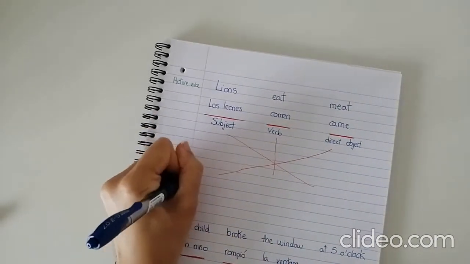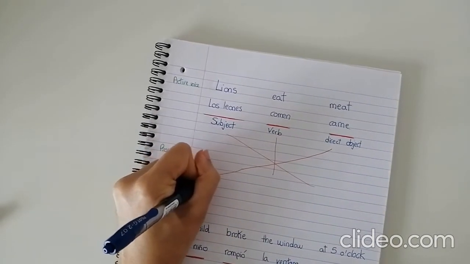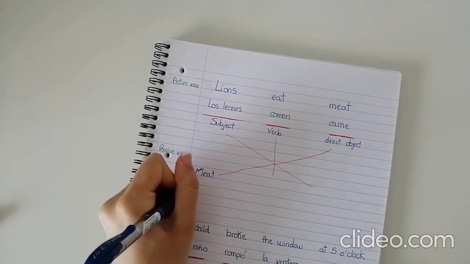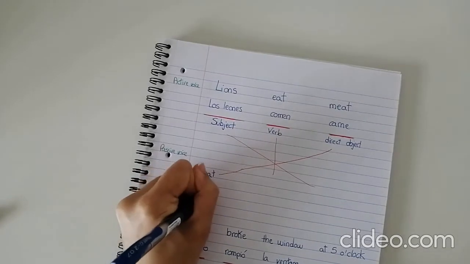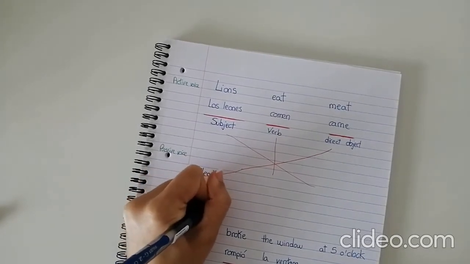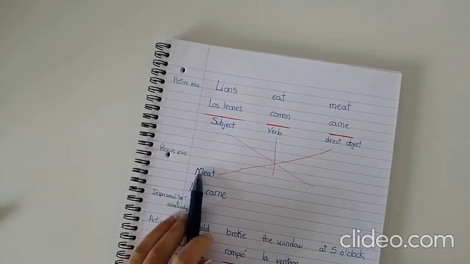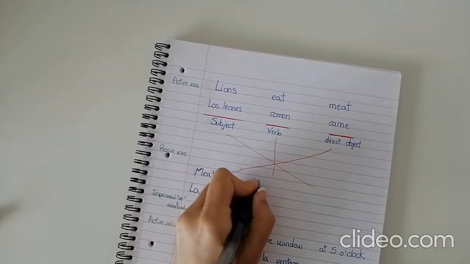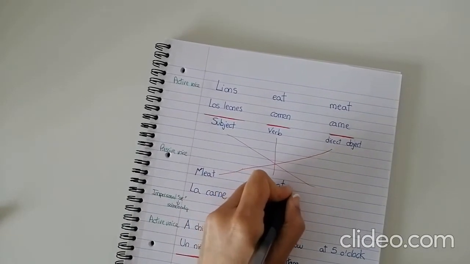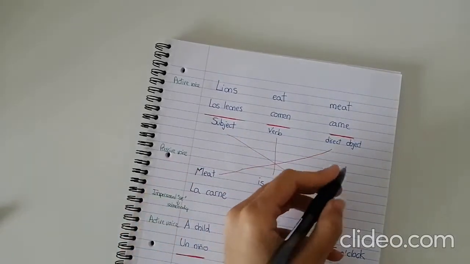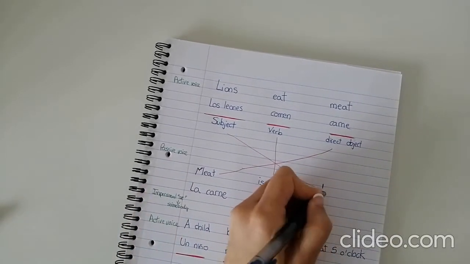So the direct object is going to become the subject. So in English it would be meat, and in Spanish we always need to use the article, so la carne. Then you would say in English is eaten, and you would finish that with the agent, which is optional.